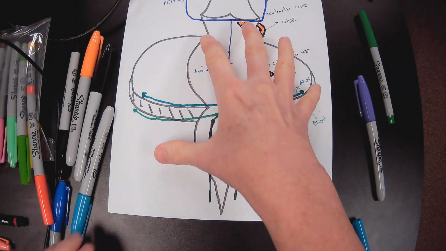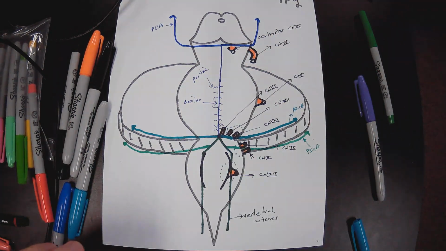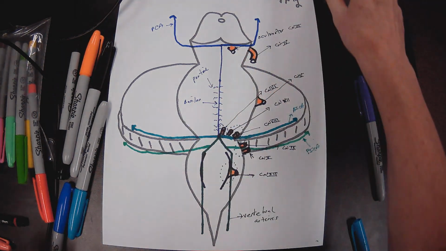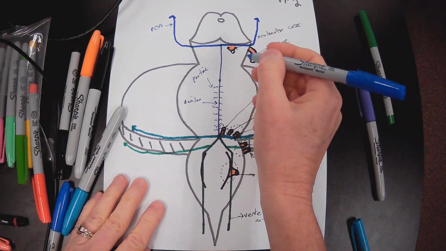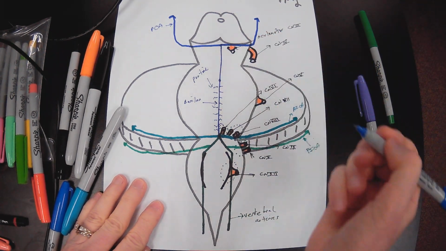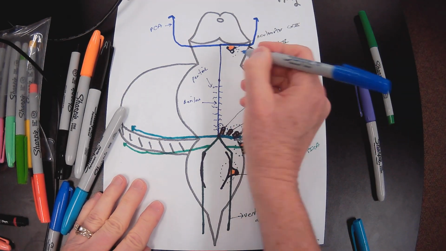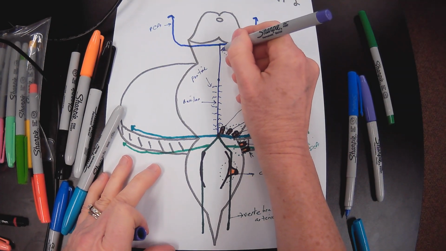Moving on up, the other one we're going to talk about as being important is oculomotor. The arteries that are responsible for supplying the midbrain with blood that may affect oculomotor activity are both the PCA and the basilar, because they're both going to be medial here.